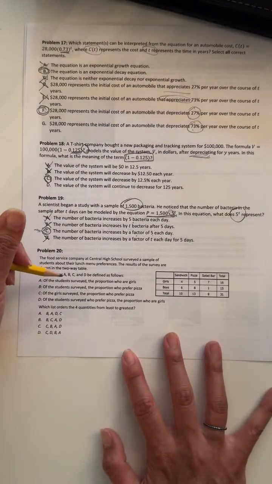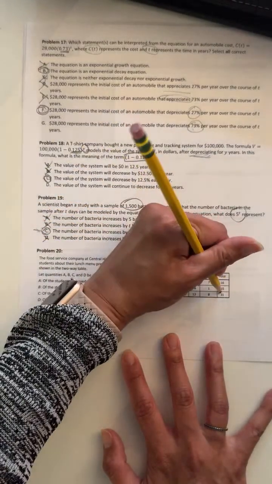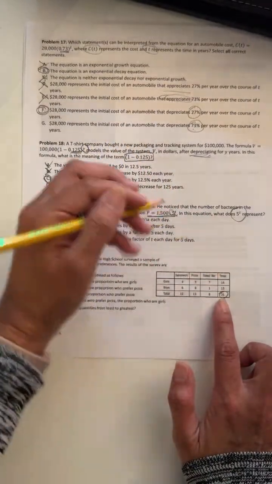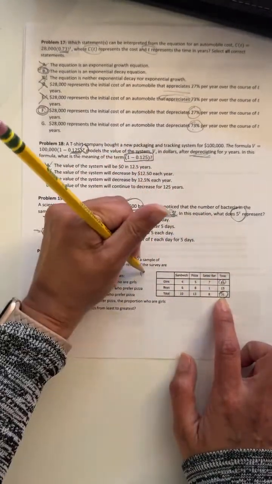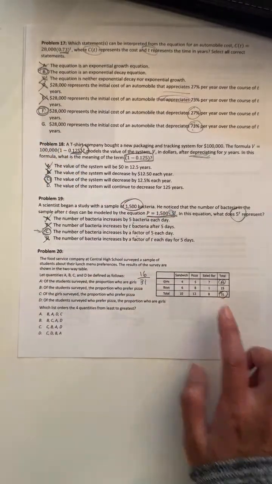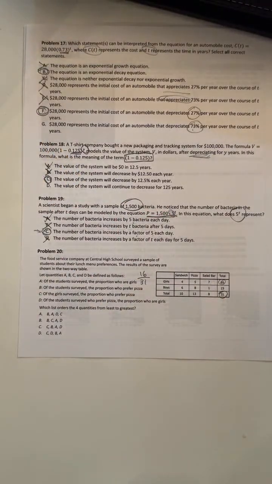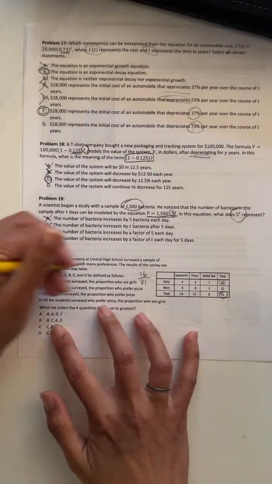So of the students surveyed, the proportion who are girls. So the total students surveyed are 31. Proportion of girls, 16 girls. So 16 out of 31. That is a little bit more than half. So that's a pretty decent sized number.